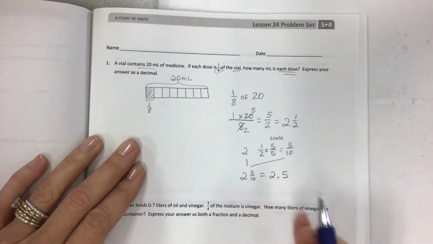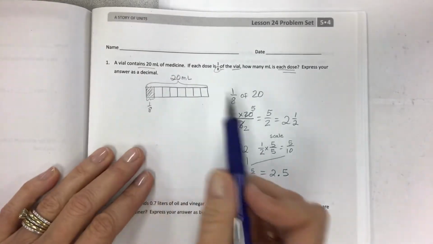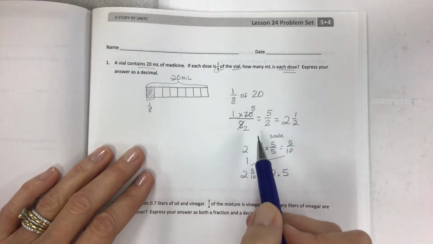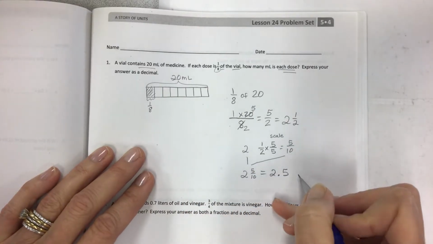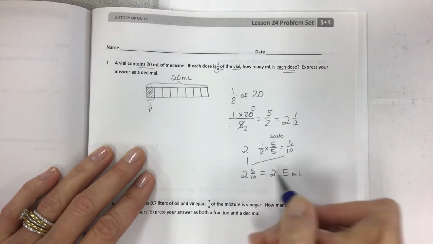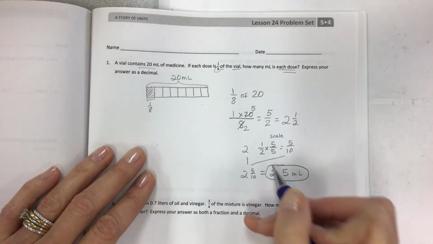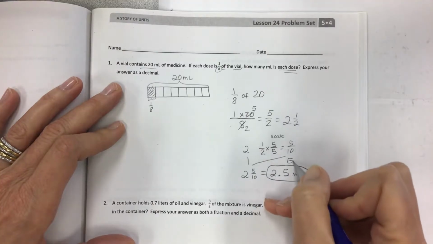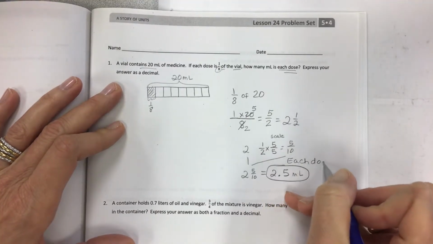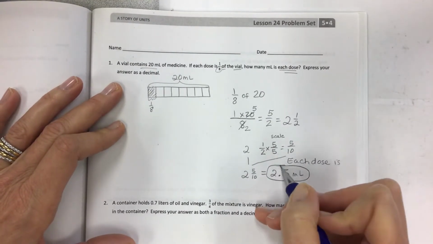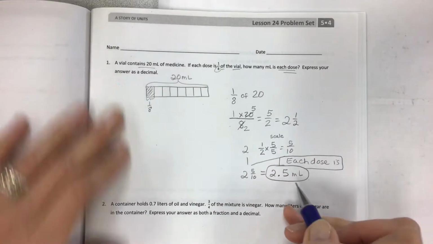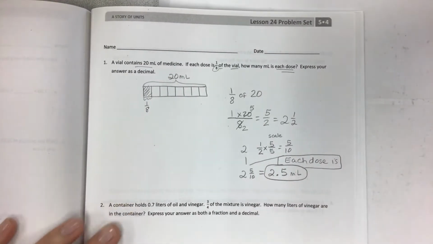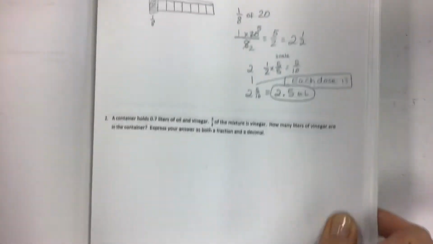Huzzah! See how easy it was? It might look hard, but when you work it through doing what you know, it's totally possible. So there you go. Express your answer as a decimal. Each dose is 2 5/10 milliliters. Okay, so let's do another one.